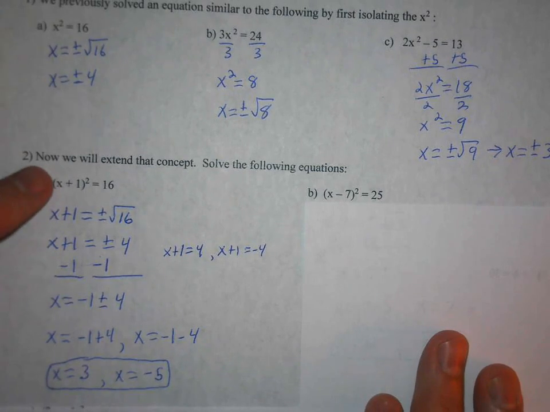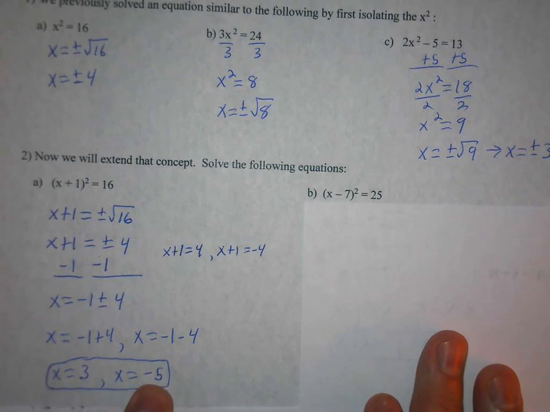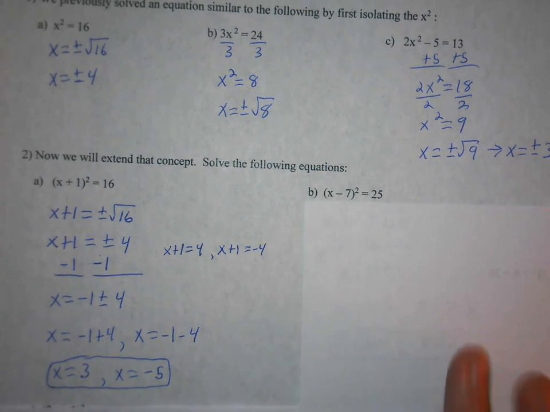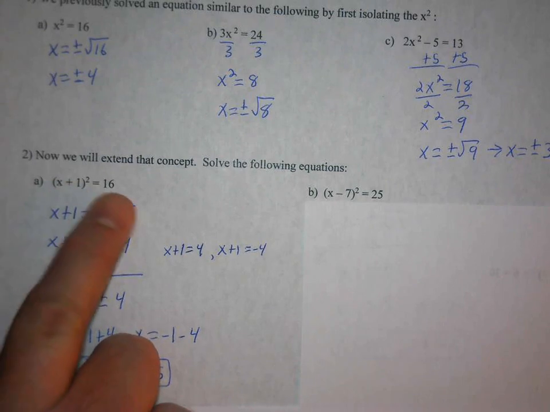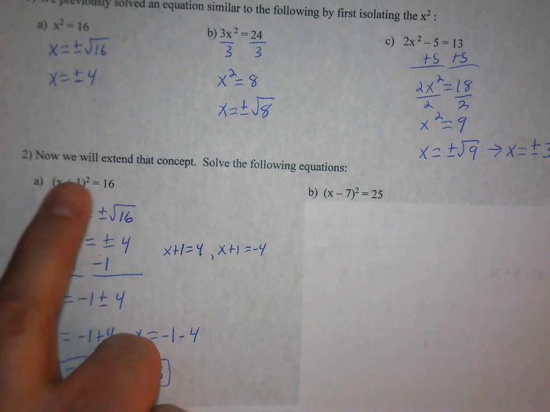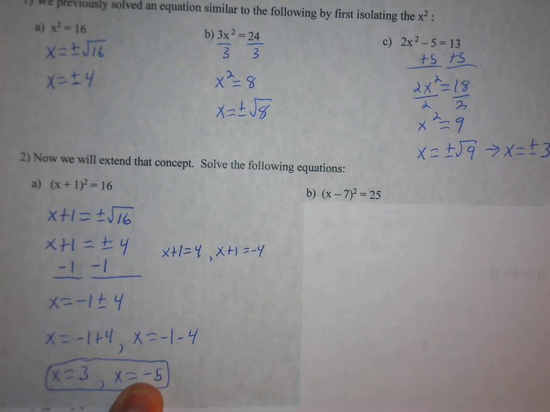If you check those, notice what that's doing. 3 plus 1 is 4, and 4 squared equals 16. If you put negative 5 in, negative 5 plus 1 is negative 4, squared is positive 16. Essentially, we know that if we square positive 4 or negative 4, that gives us 16. So what numbers can x be to get a positive 4 or a negative 4 in that parentheses? Well, if x is positive 3 or negative 5.